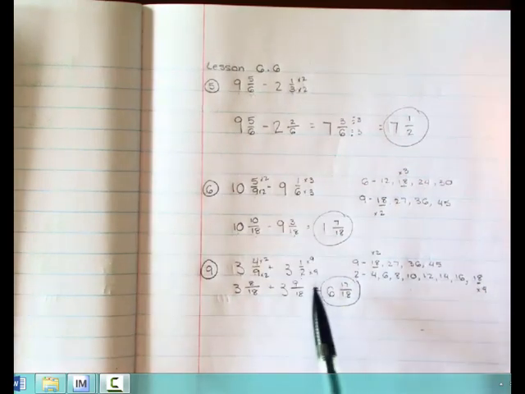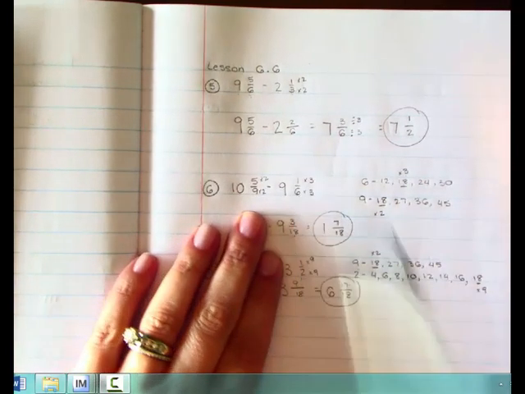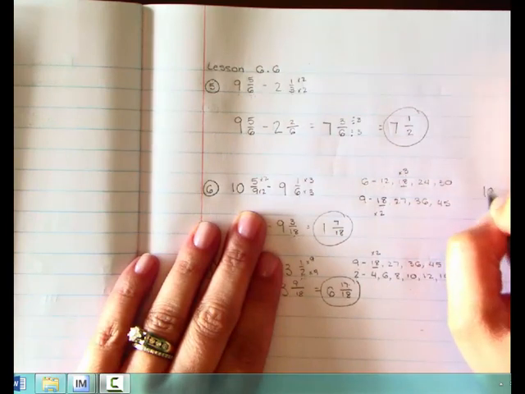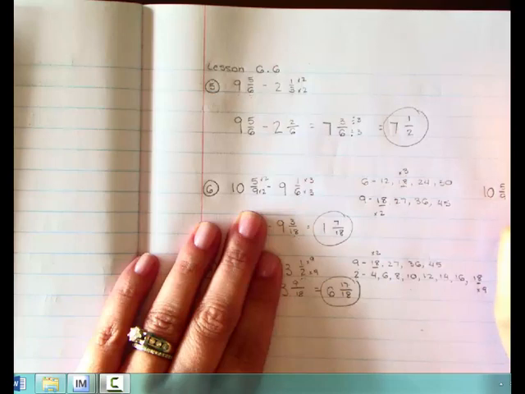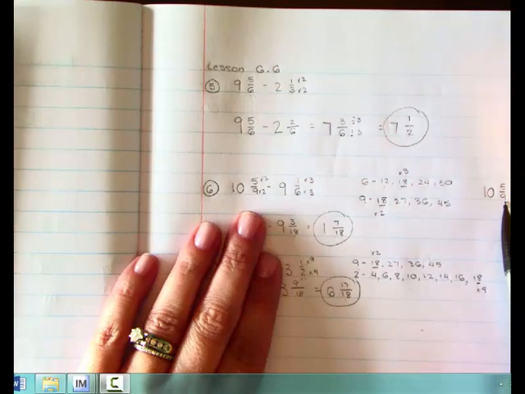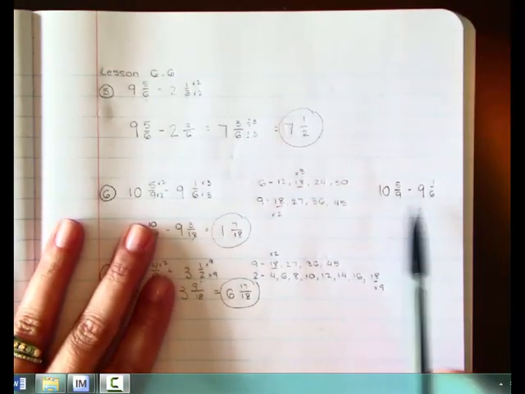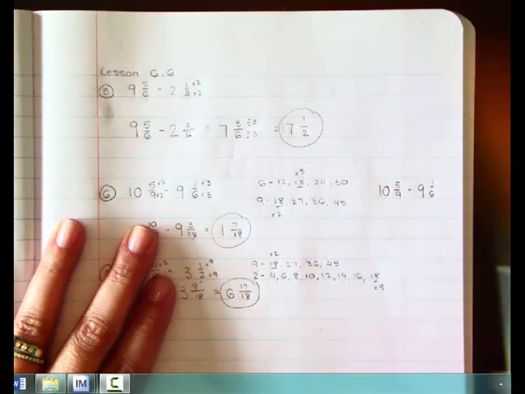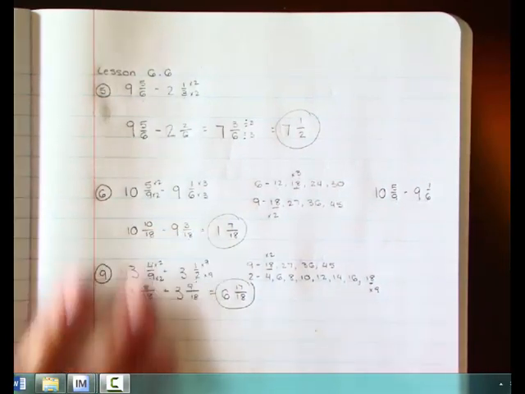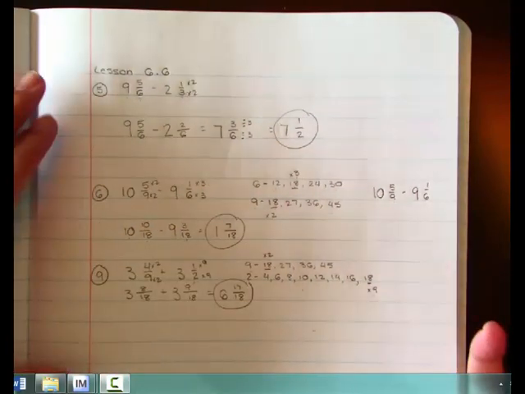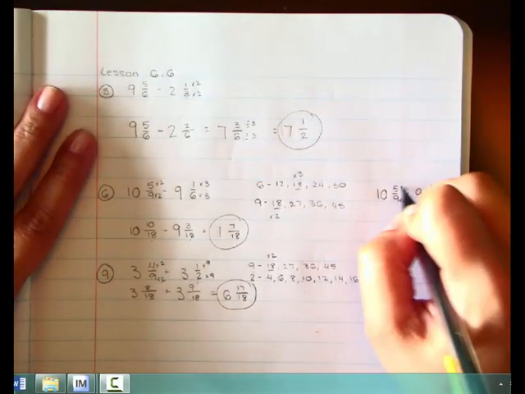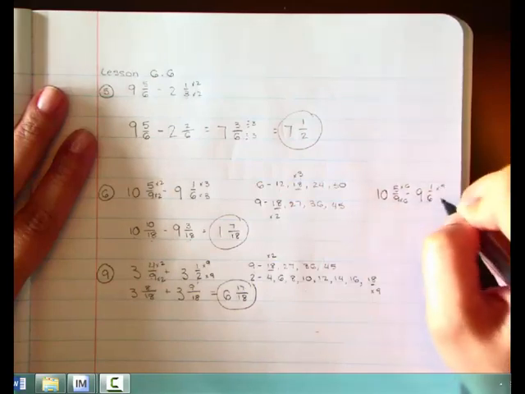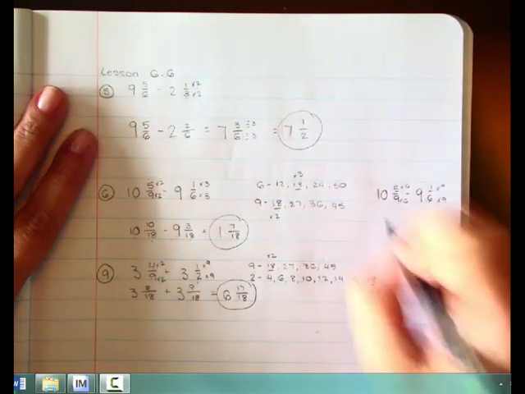Okay? So if we look back at number 6, our original numbers were 10 and 5/9 minus 9 and 1/6. I could multiply the 9 and the 6 together to get my new common denominator. Remember, common just means that it's the same. So I could do these multiplied by 6 and these multiplied by 9, and I would get my common denominator.